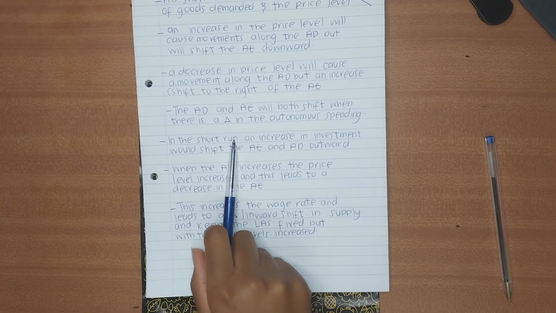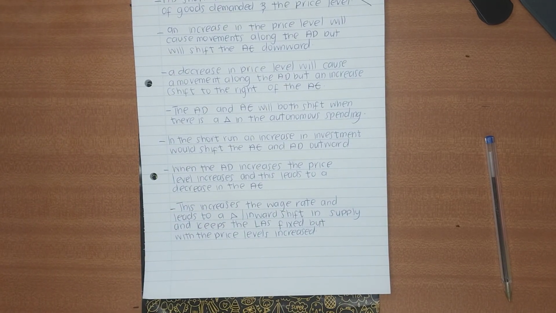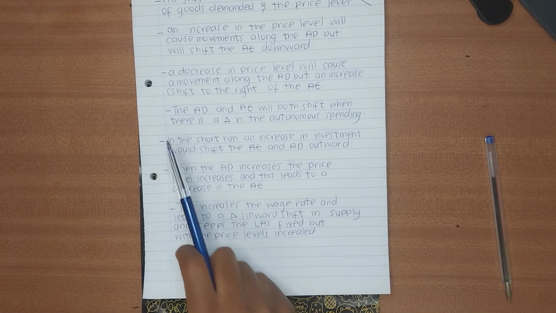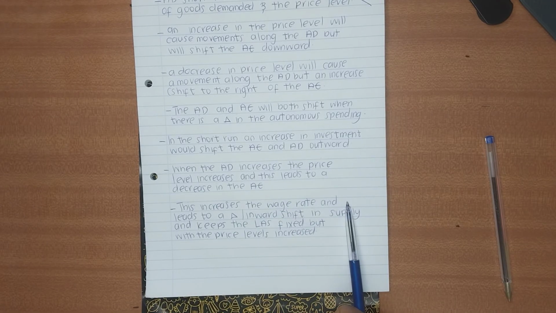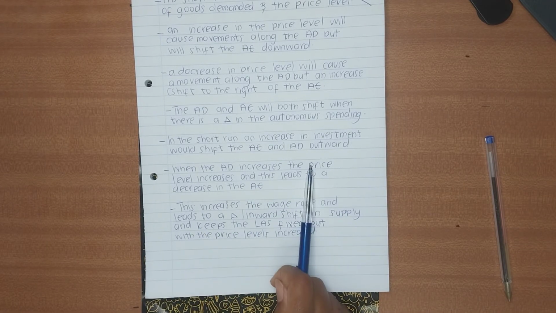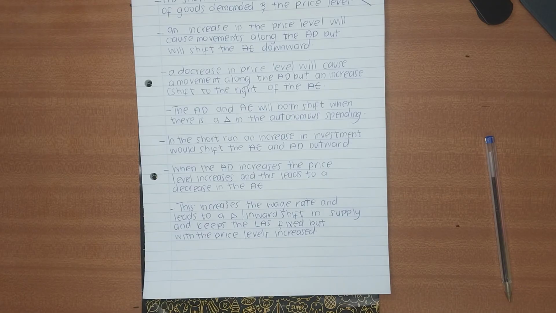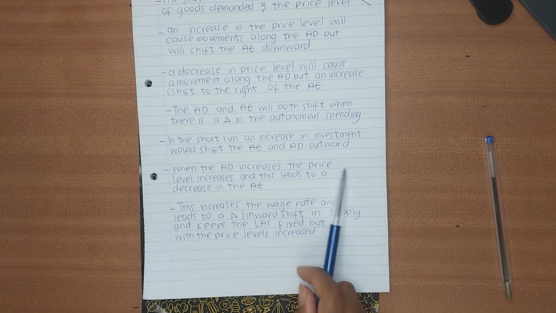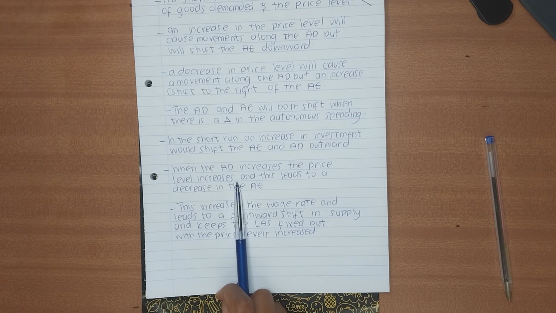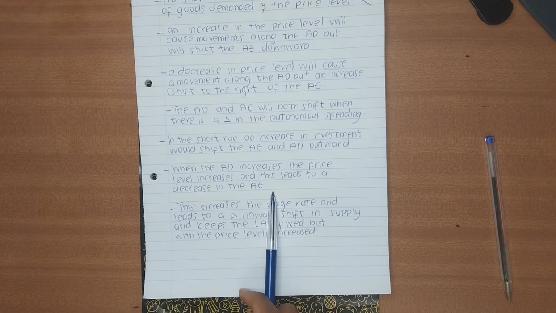So what happens in the short run is that there's going to be an increase, for example, in autonomous spending such as investment. And remember, I said an increase in autonomous spending is going to change both aggregate demand and aggregate expenditure. An injection is going to be positive in the economy. So an injection is going to increase both of them, right? So the aggregate demand is going to increase and the aggregate expenditure is also going to increase. However, when the aggregate demand increases, the price level also increases, right? And this leads to a decrease in the aggregate expenditure.